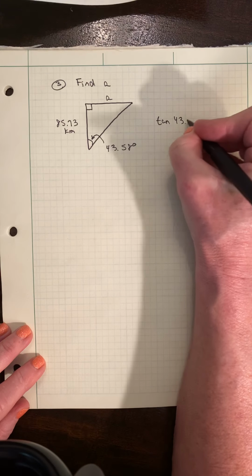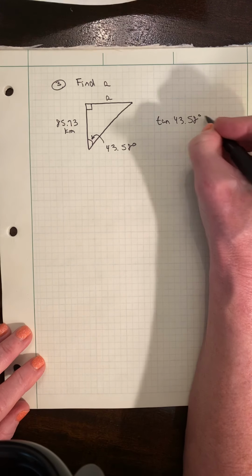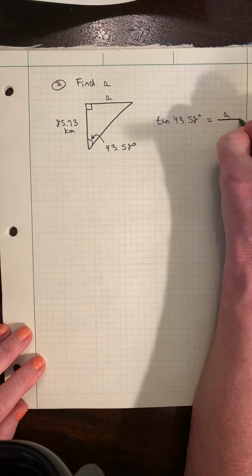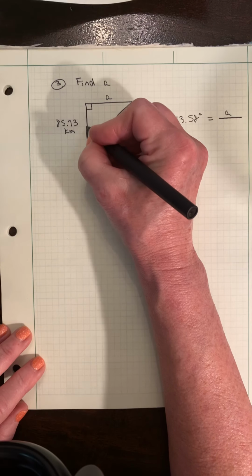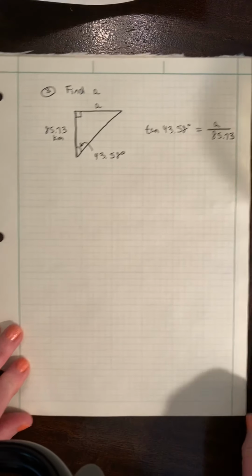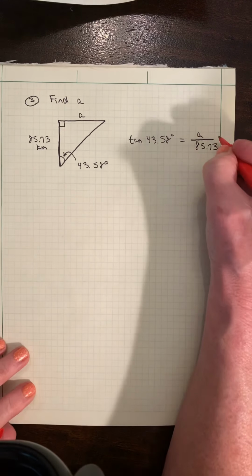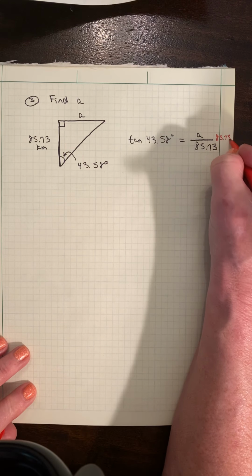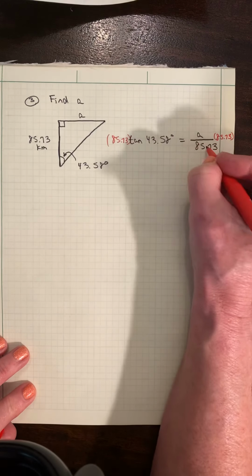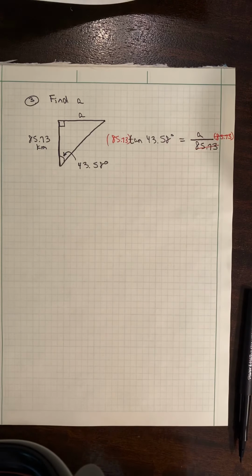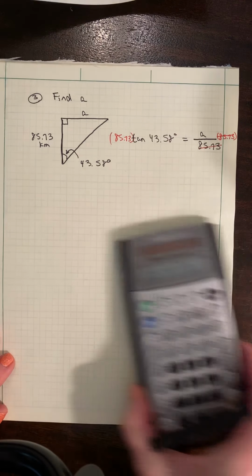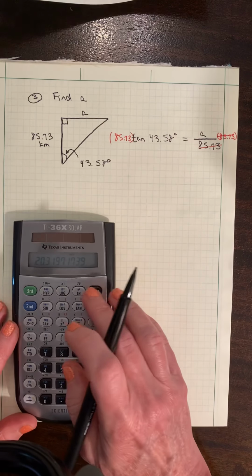of 43.58 degrees is equal to the opposite side over the adjacent, and this is the adjacent. It is touching the angle. And we will solve that by multiplying both sides by 85.73. And so I'm going to find the tan of my angle, and then I'm going to multiply it by 85.73.